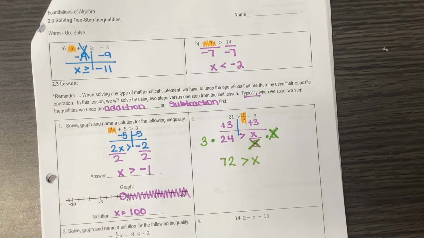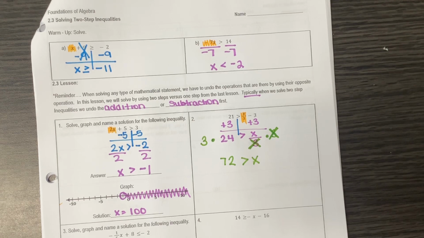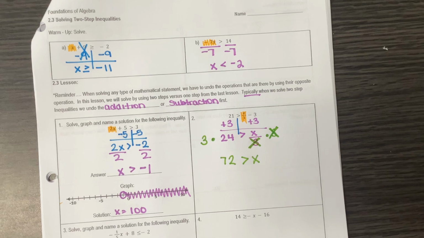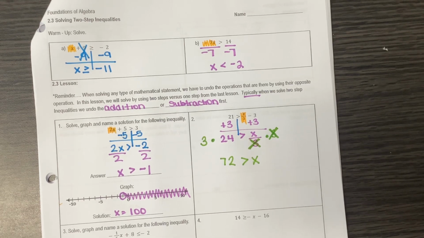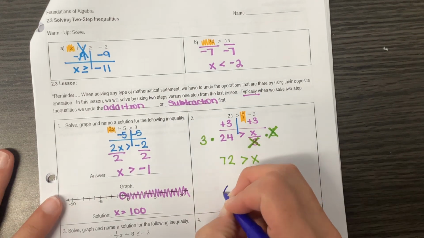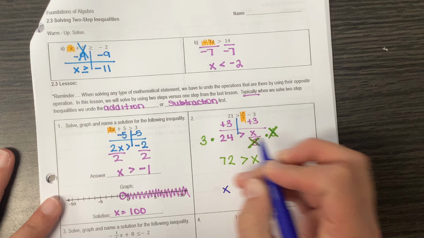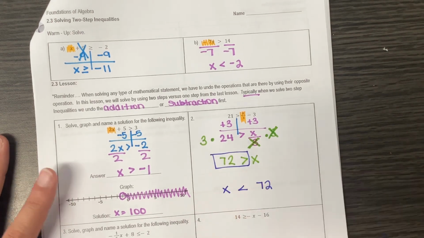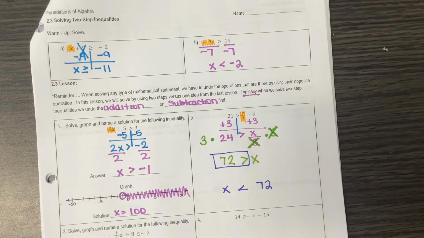There is a problem with this answer. It is written backwards. I do not want it written backwards in the end. I want you to give me the final answer with x first. So if I put x first, it goes on the left, 72 goes on the right. If I look at this arrow, it's eating my 72, so I need to make sure it's going to eat my 72.